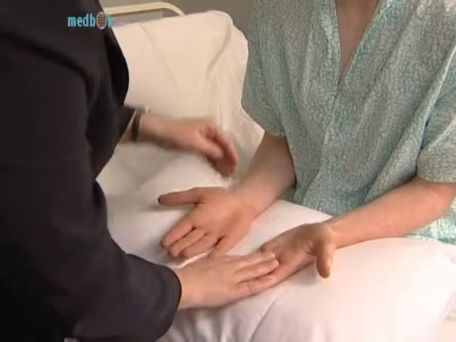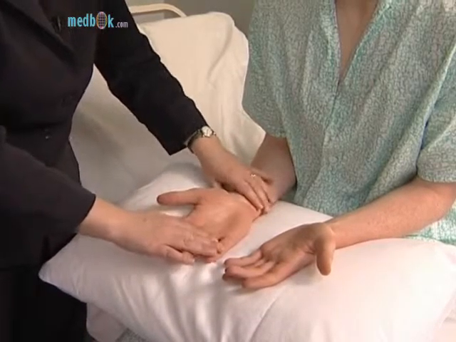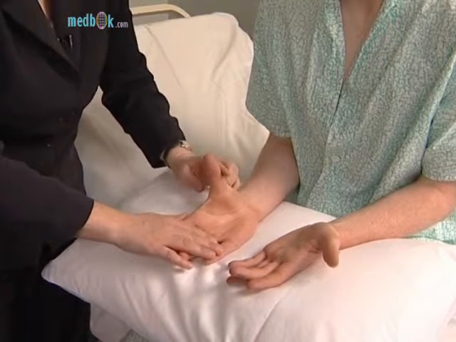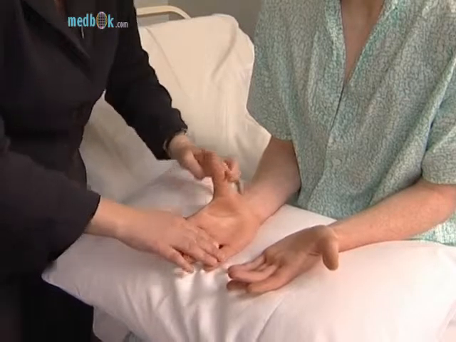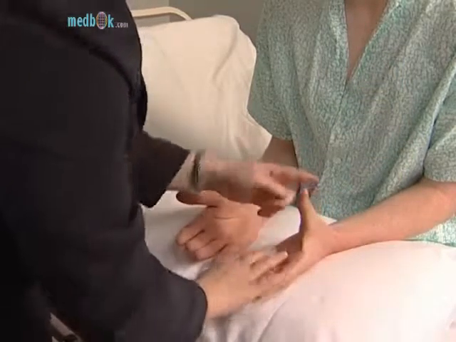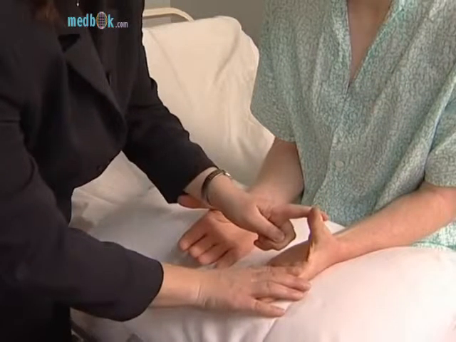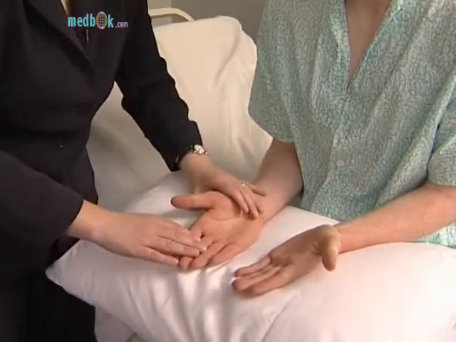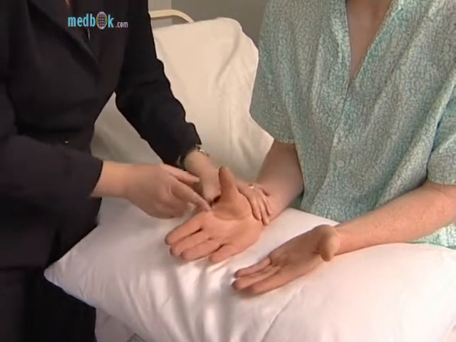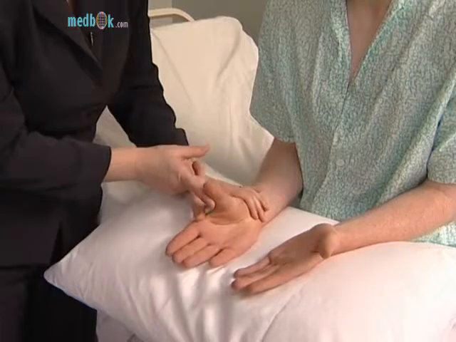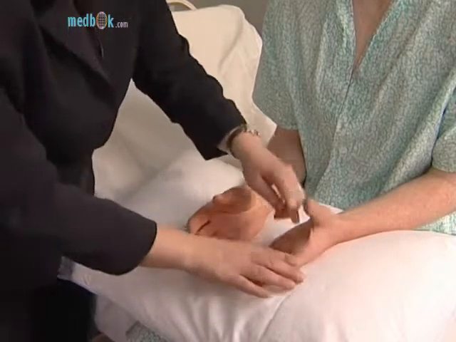Now abduction. This time point your thumb towards the ceiling and hold it there. Excellent. Same on this side. Put it towards the ceiling. Don't let me push it down. Now adduction. Keeping my thumb back up, pointing to the ceiling, this time push down against my finger. And the same on this side.